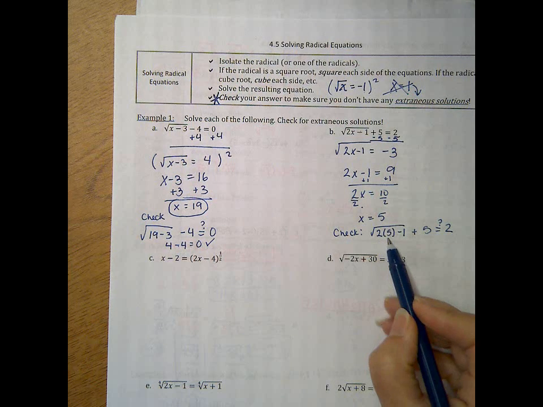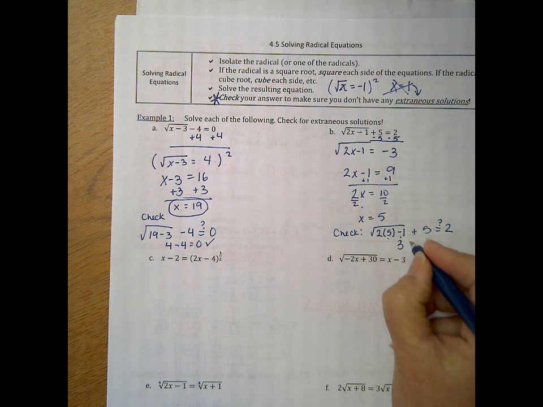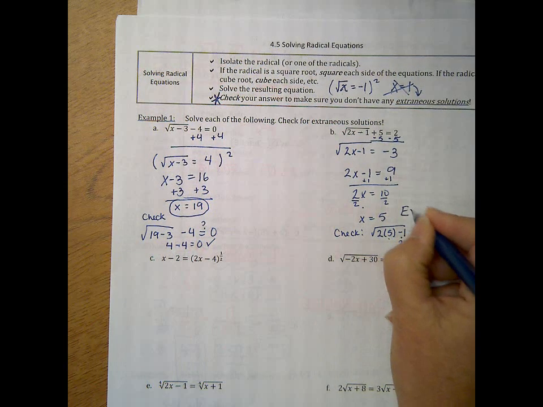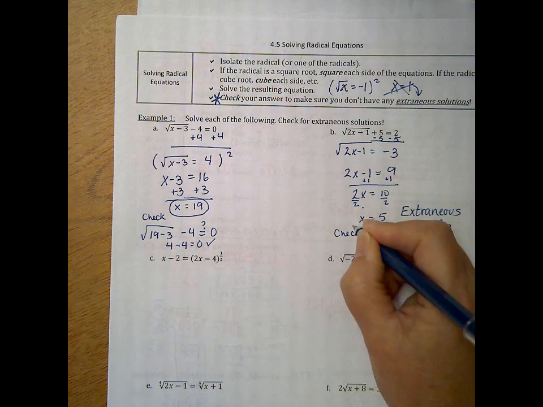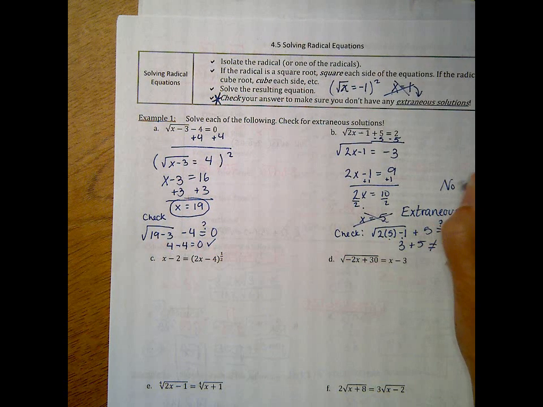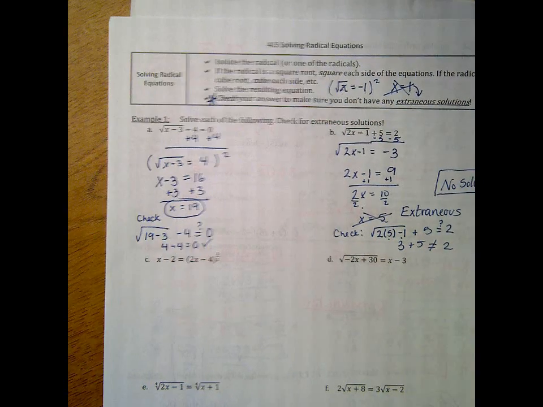And that would be 10 minus 1 is 9, square root of 9 is 3, and 3 plus 5 is not equal to 2. So this is an extraneous solution. And we would throw out that answer. So make sure you write no solution. Sometimes you'll just throw out one answer and there's another answer that works. But if you throw out all the answers, there's no solution.